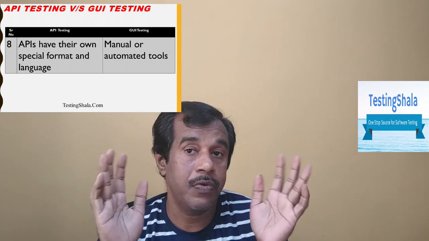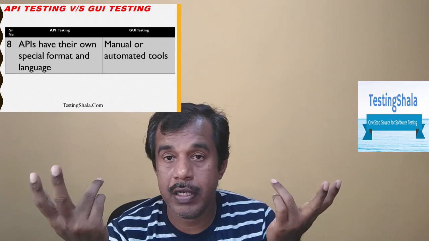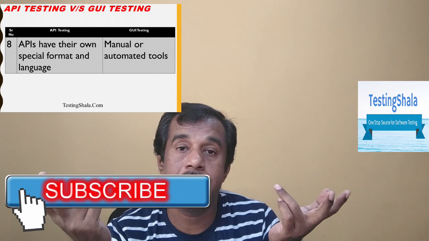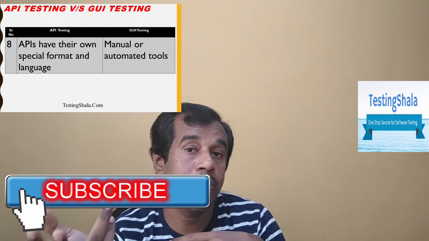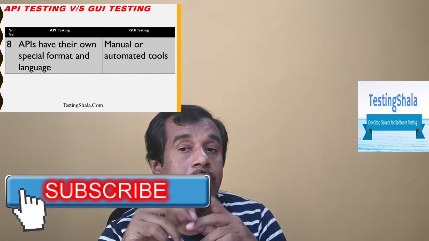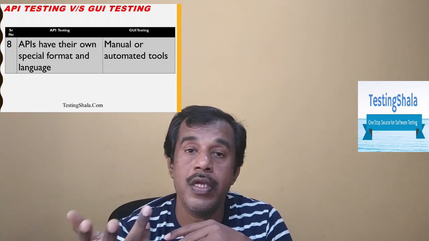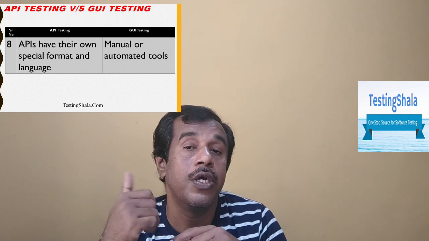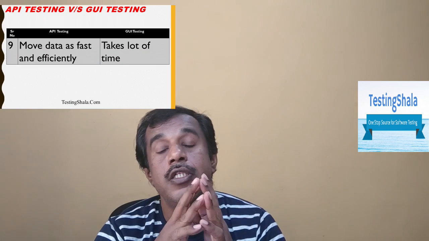So APIs can be written in any language. The interfaces can be written in any language, and they can be tested using any language too, right? You can use different programming languages to test interfaces. In the same way, UI testing can be done manually as well, or we can use different automation tools to test the UI elements.